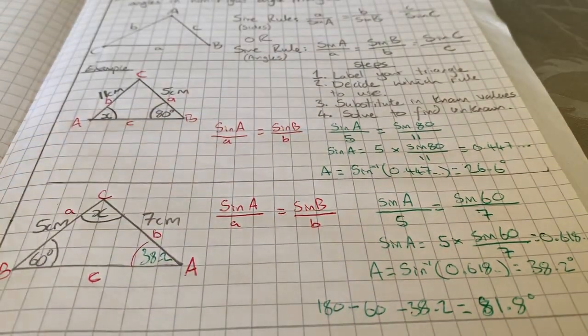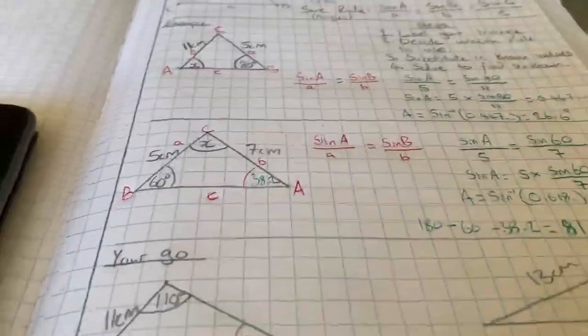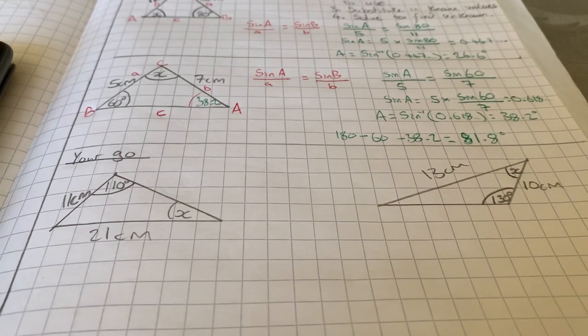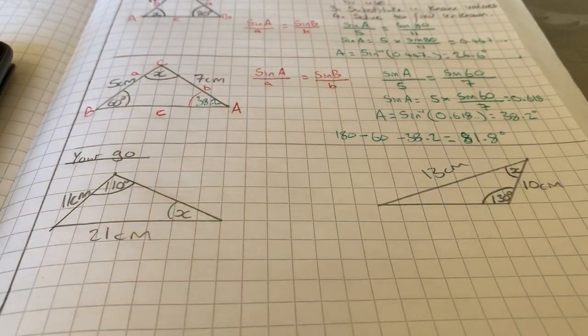All right. So two for you to give a go here. Like each example above, press pause, give it a go, then I'll go through them.